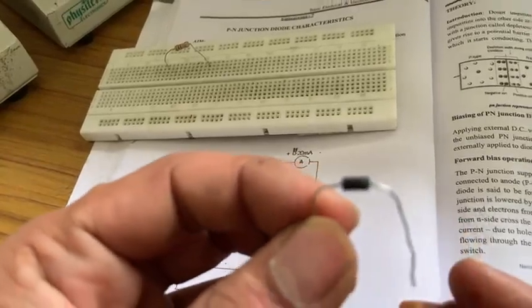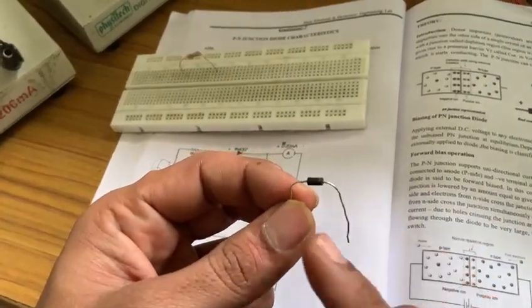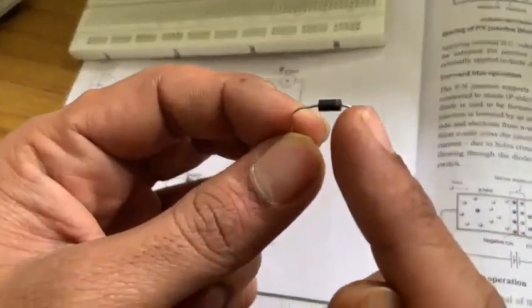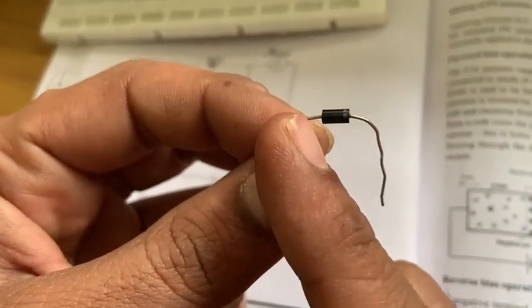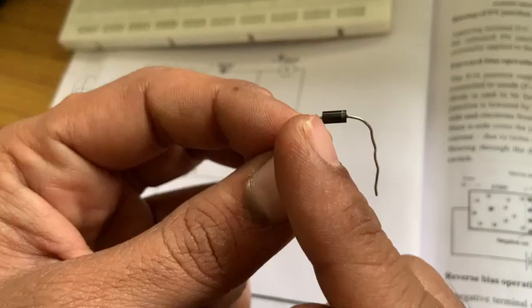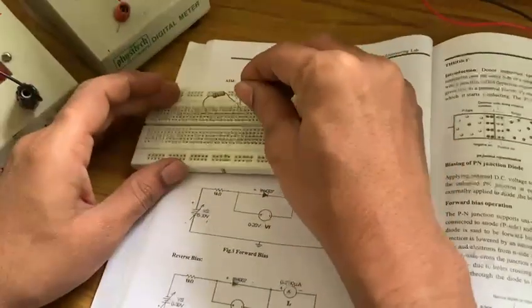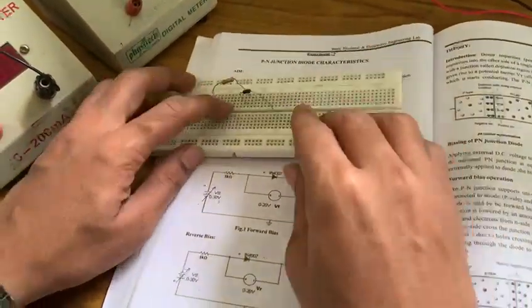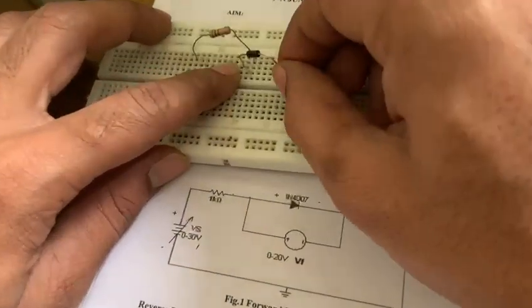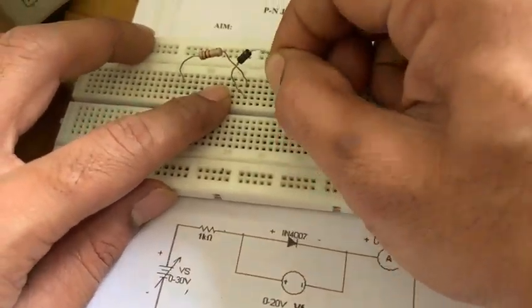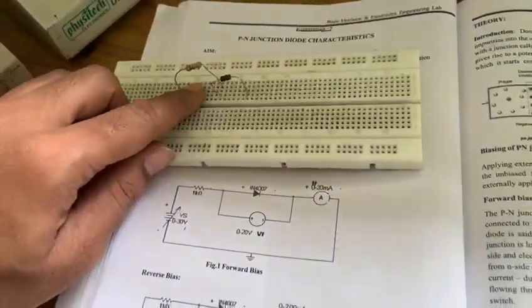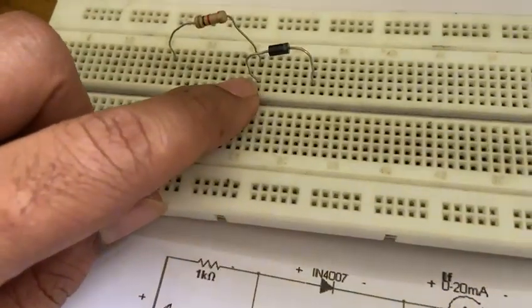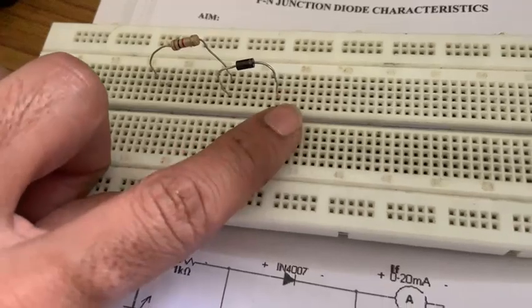Here, this silver color indicates the cathode, and this one indicates the anode. Now this anode is connected to the 1 kilo ohm resistance second end vertically on the same place. Thereafter the cathode terminal you can place anywhere on this breadboard.